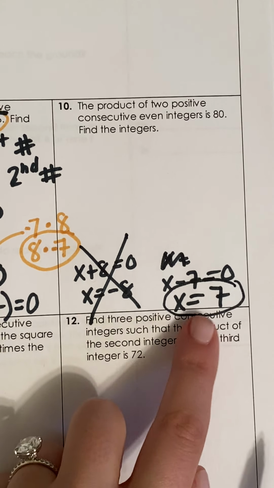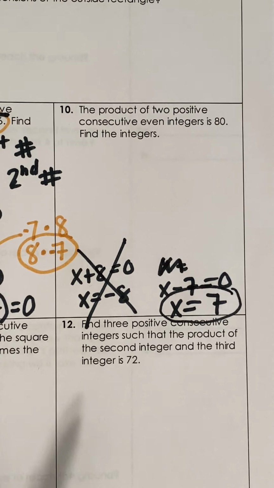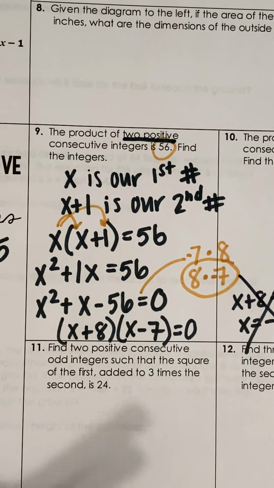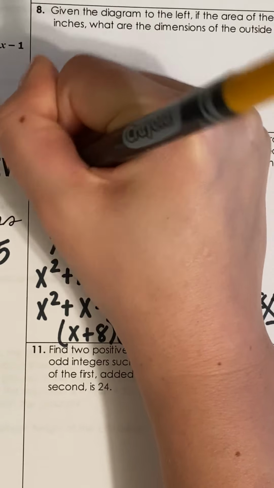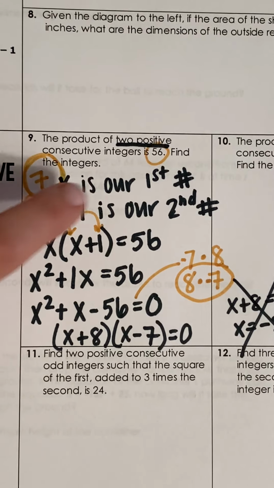If our first number is 7, well, what is the consecutive pattern I'd be following? 7 and then 8. So the first number ends up being 7, and the second positive number ends up being 8. And I do know that 7 times 8 is 56.